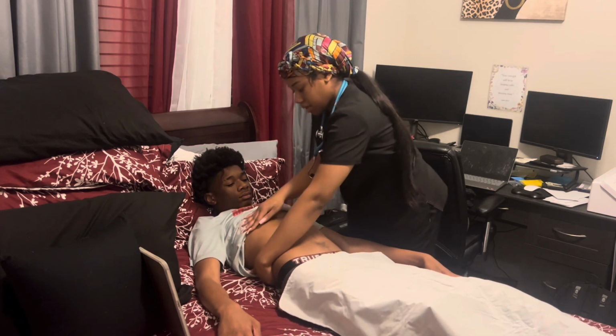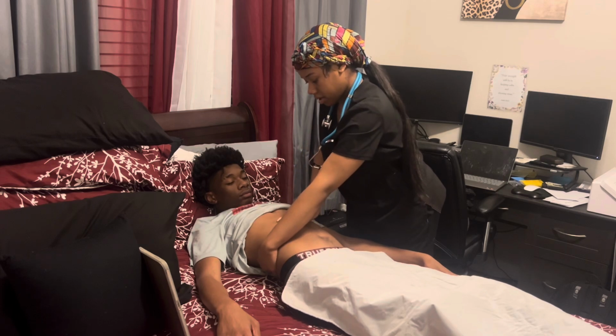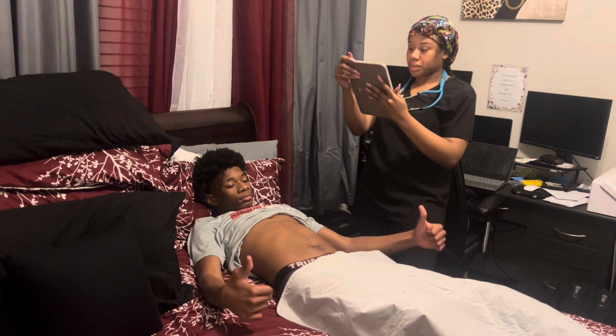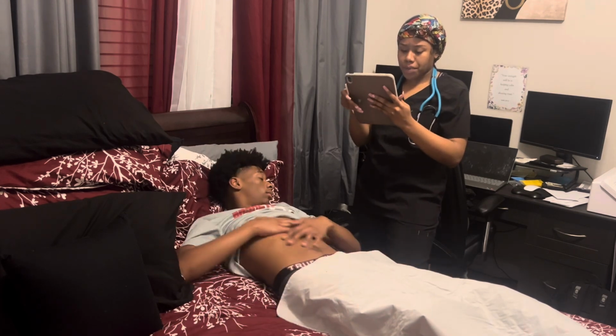For the right kidney, it should be palpable if the patient is thin and relaxed. One more. Okay, cool. Thank you. Everything seems up to par.